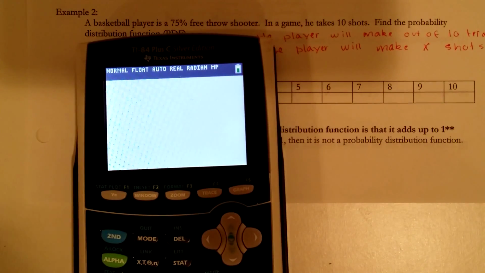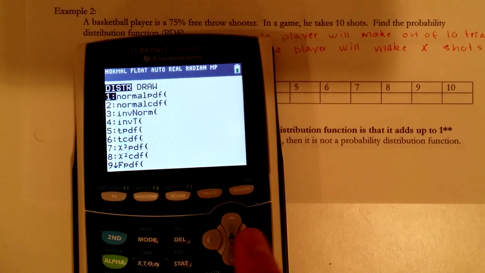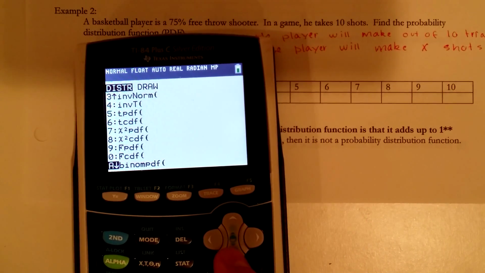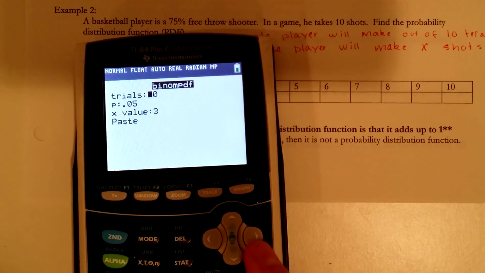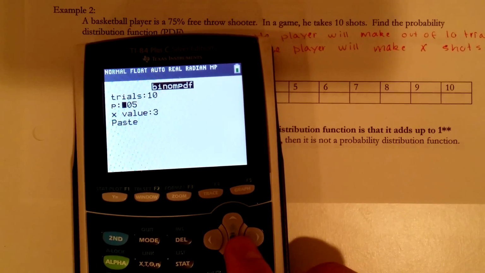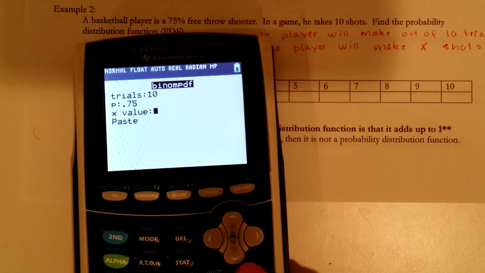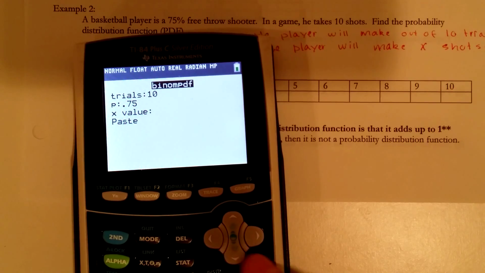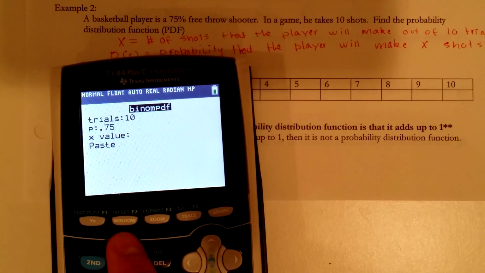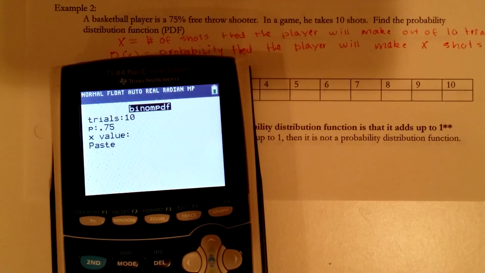So remember, second, and then you go to second var, okay, and then you go down until you find your binomial. Remember binomial PDF, and you input the number of trials, which is 10. Your probability of success is 75%. He has a 75% chance of making it. Now, if you leave this input empty, then the calculator assumes that you want the probability for all the X values if you leave it blank.